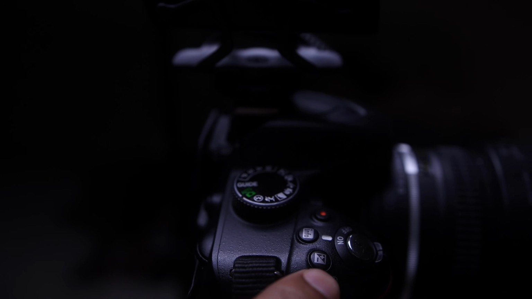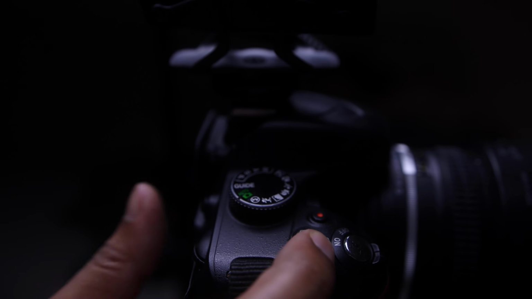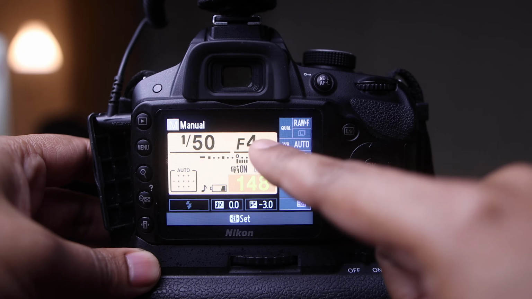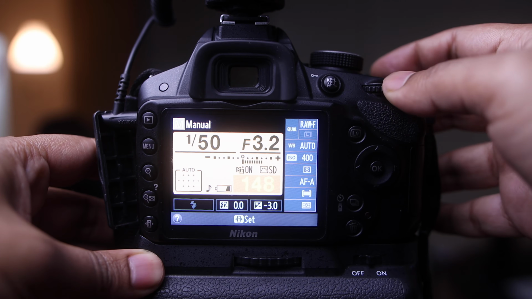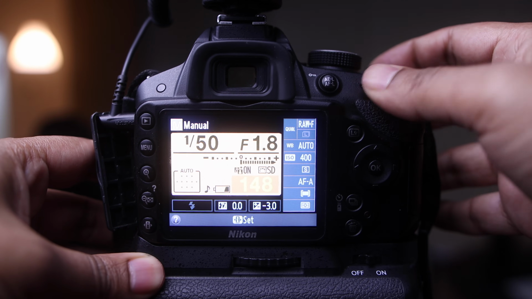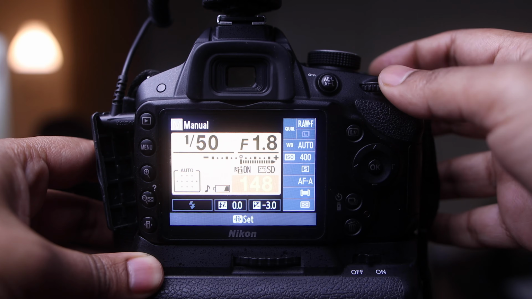Now press this plus minus button on the top and rotate the wheel to reduce it. Now open the live view mode. You can see the aperture has changed, and this is the lowest aperture for this lens. This depends on the lens.